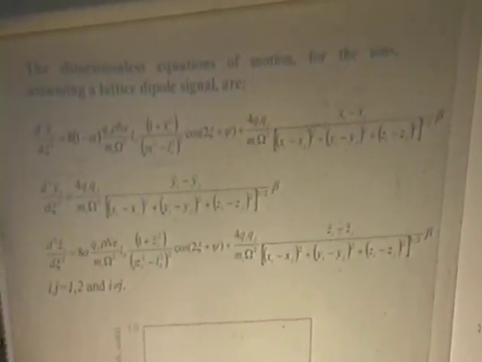Some previous calculation led to this formulation for the equation of motion in dimensionless form, where the first term is obviously the second derivative of the dimensionless coordinate of the generic particle i, and the next term is the force created by the signal, while the second one is the repulsive force due to the ions' charge inside the lattice.